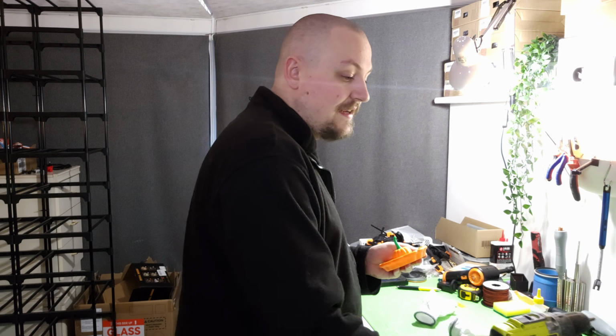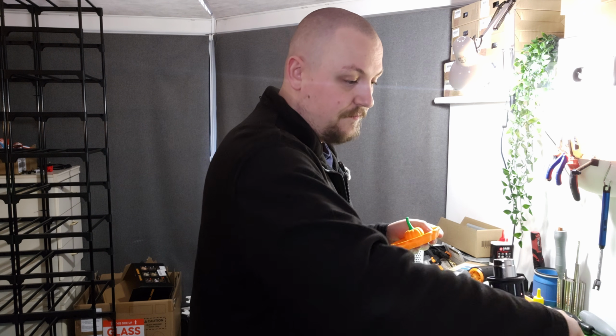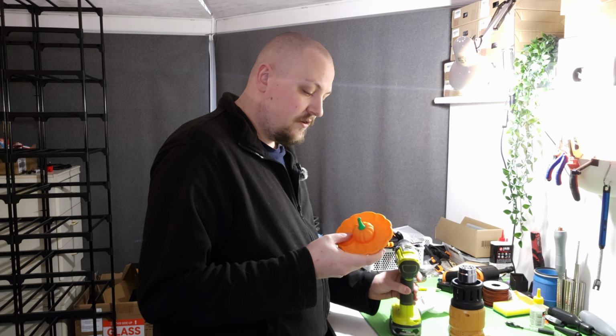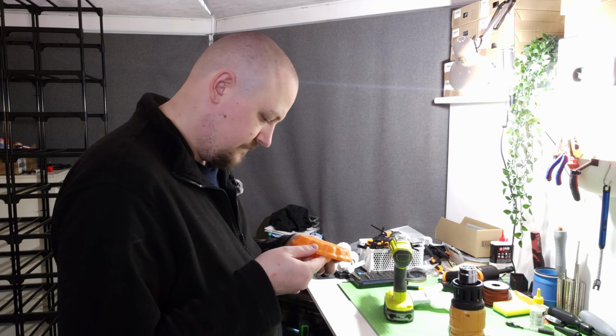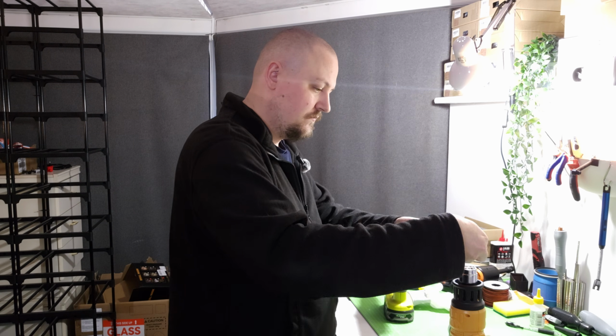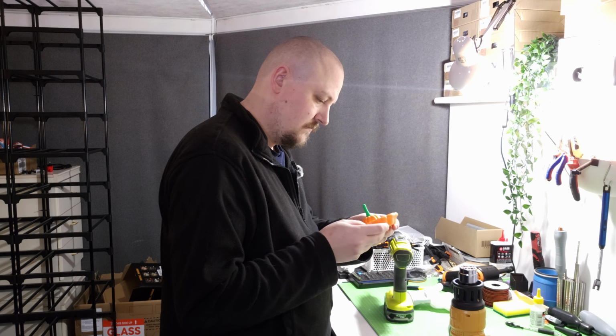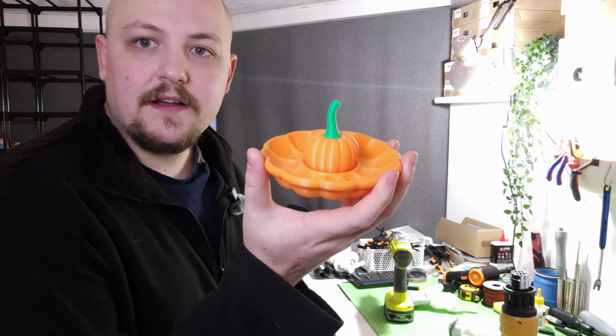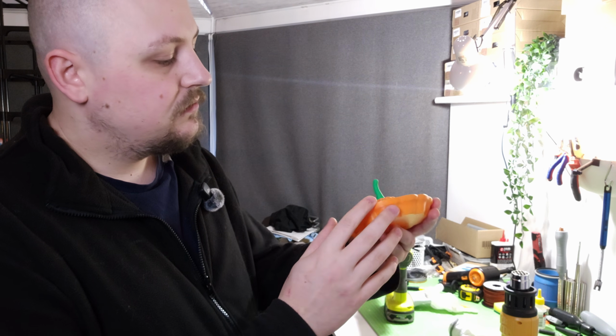What I do is I have a heat gun here. I basically just have it so it points upwards. Leave it on for a second. And here we go. That is now a perfectly good dish.